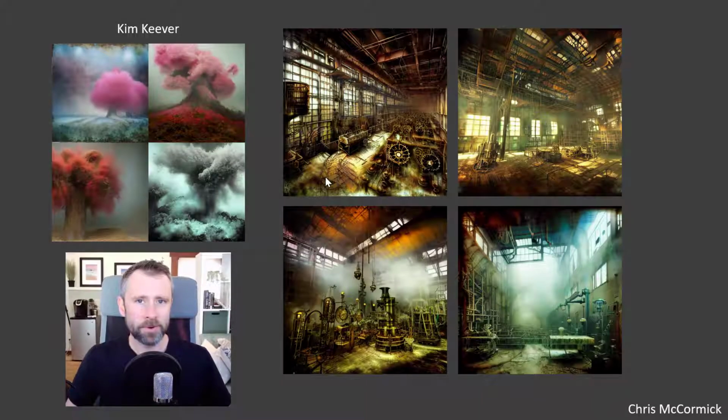So back to our steampunk factory example. Here's just a handful of examples of what it looks like when you apply these different artists to our prompt. So Kim Keever seems like they've got this very atmospheric, fuzzy, foggy kind of style, and I think you can see that reflected in these images. There's steam, a bit of fog to it.